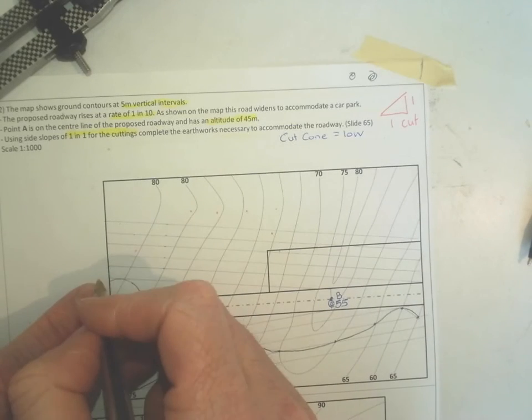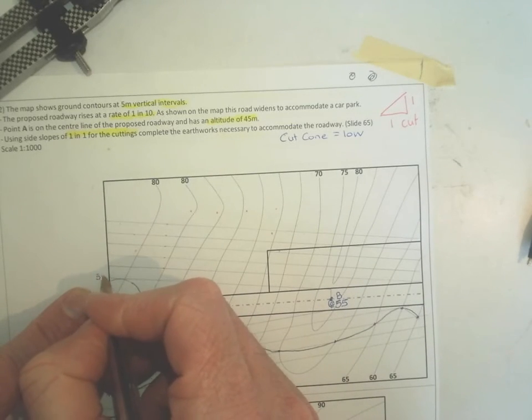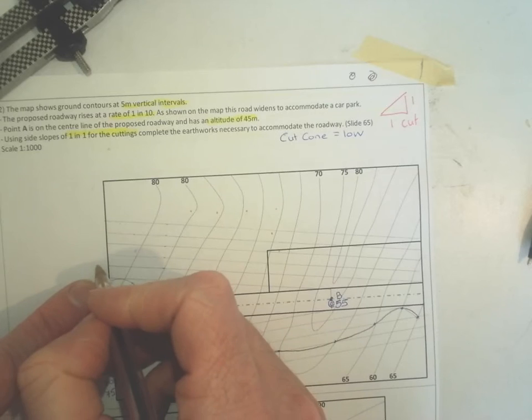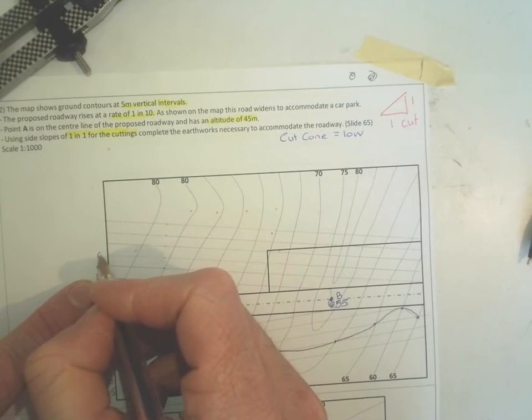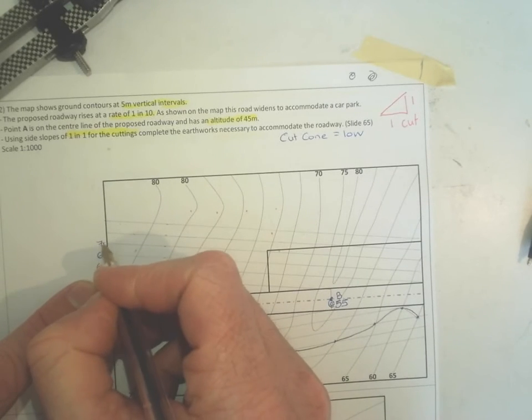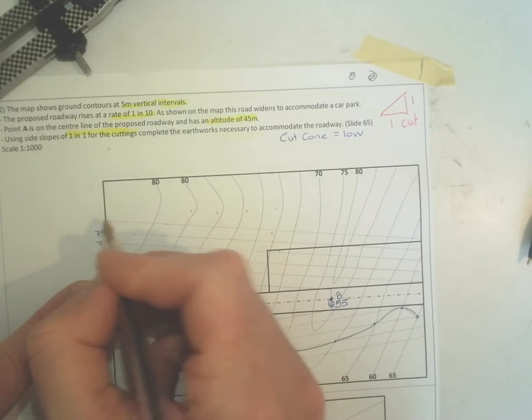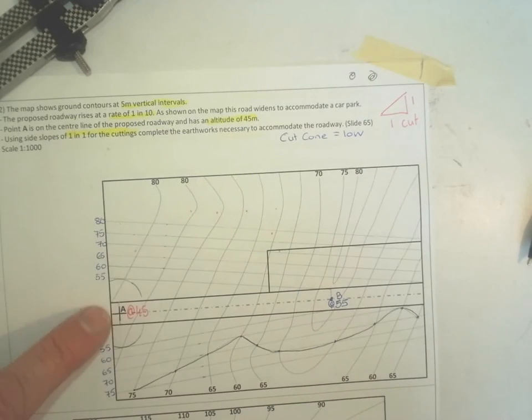So that, as we said, is at 55, 60, 65, 70, 75, and 80. So we can start to mark off.